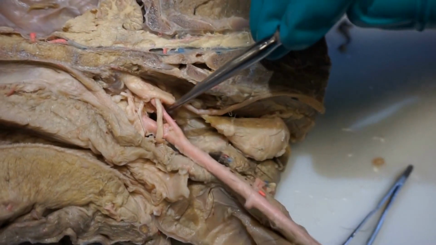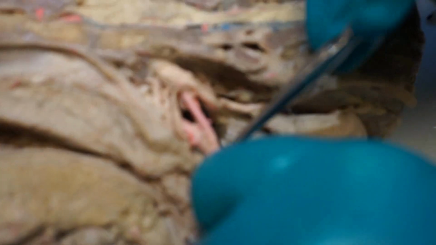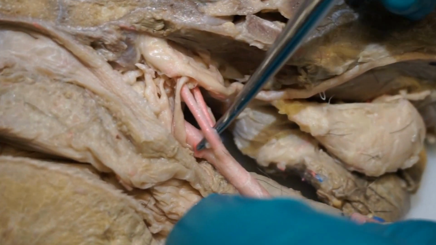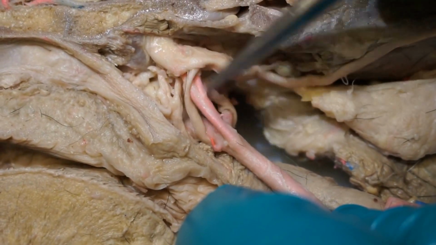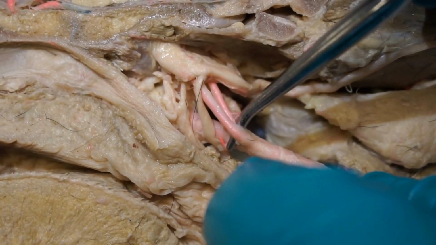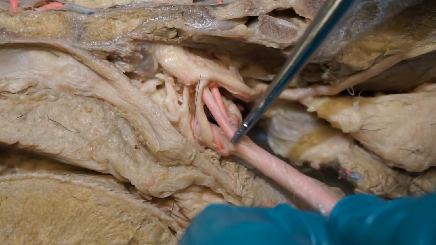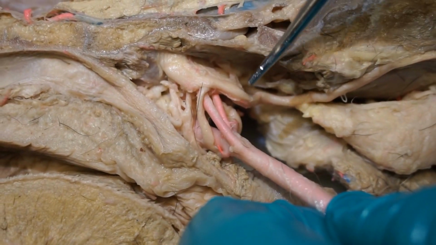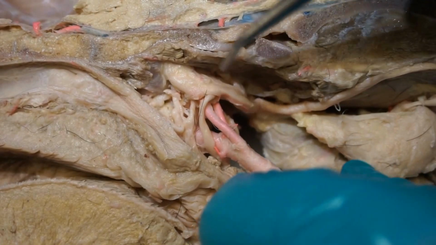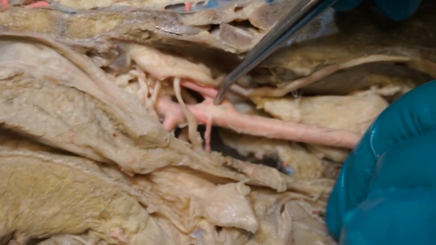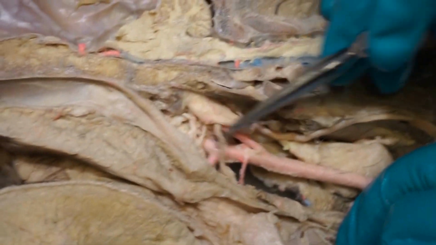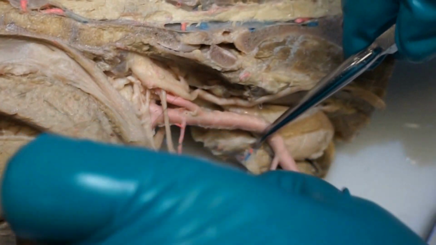We come up, and from this perspective now you can really see the internal carotid and the occipital and how the two come off very close together, and this little bump here, the carotid sinus. The external carotid, once that internal carotid comes off, that's external carotid.